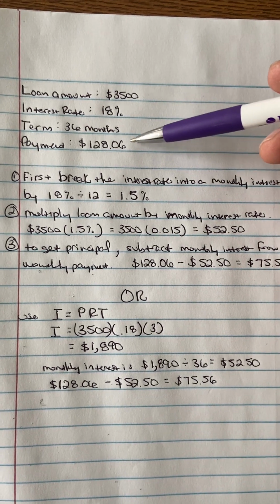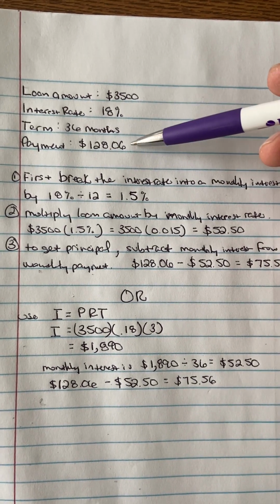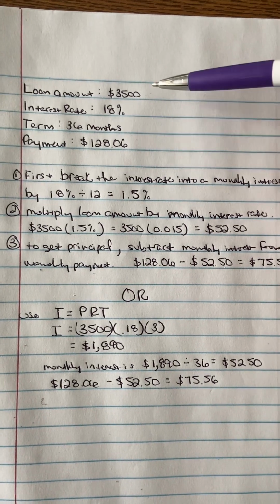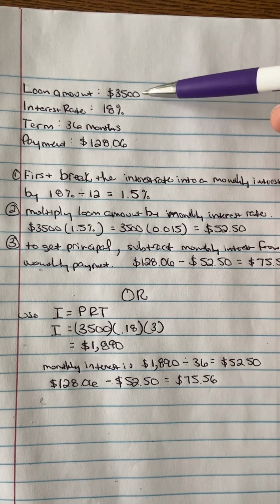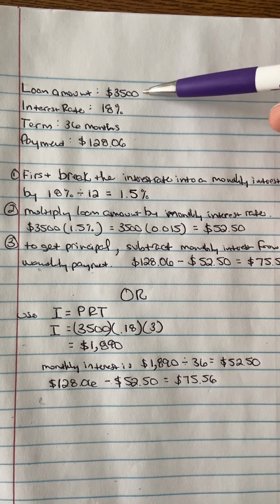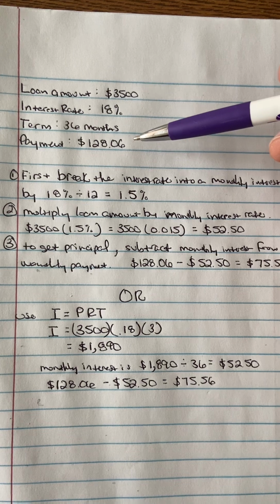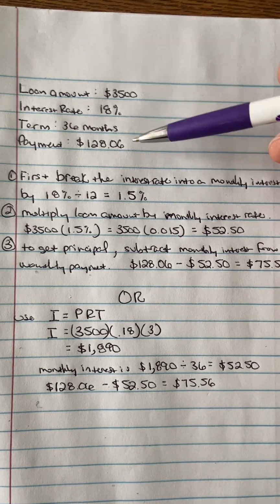All right, so some of this is principal and some of this is interest. Interest is the cost of the money. The principal is the original amount you borrowed. So principal is what you started out with, what you originally borrowed. The interest is the extra money that adds to the principal. That's how the banks get paid. That's how they make their money.